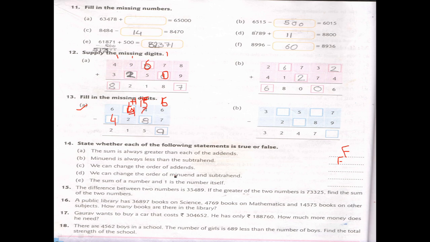We can change the order of addends. True, we can change the order. 5 plus 2, 2 plus 5, both are the same. We can change the order of minuend and subtrahend. No, we cannot change the order of minuend and subtrahend. The sum of a number and 1 is the number itself. False. The sum of a number and 0 is the number itself. So this one is also false.